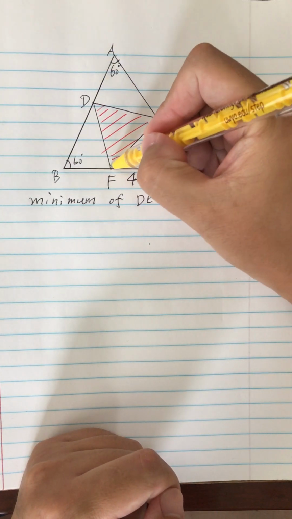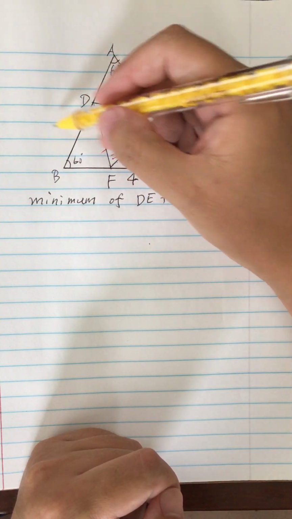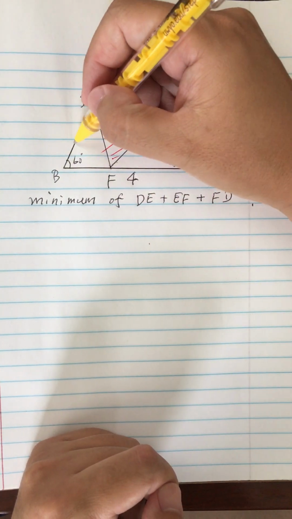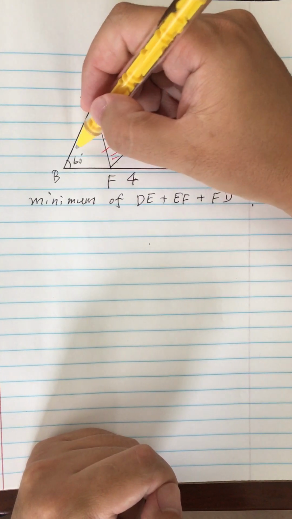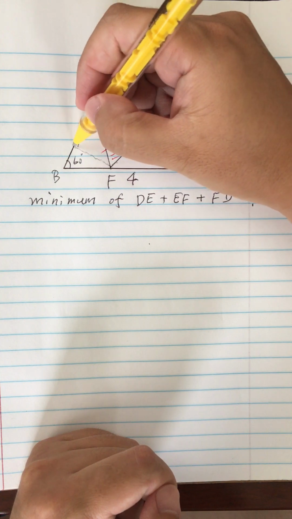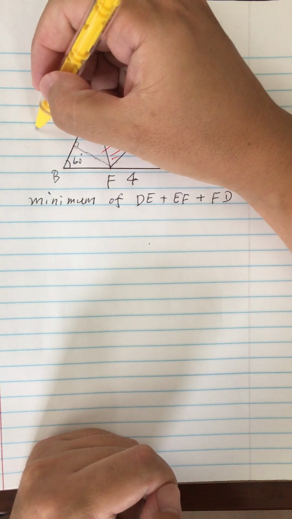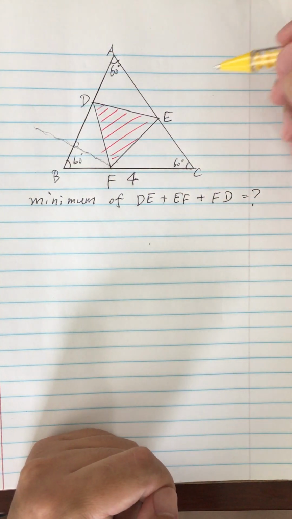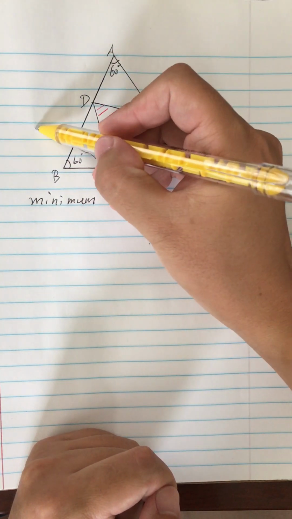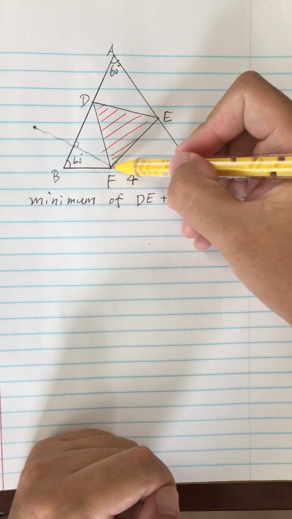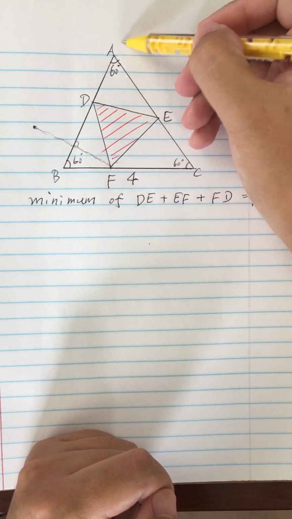We can do this. Suppose we make an image symmetric point of F along AB. This is going to be a right angle, and then we're going to extend it. This is the mirror image. This point is going to be the mirror image of F, and the symmetry axis is going to be AB.